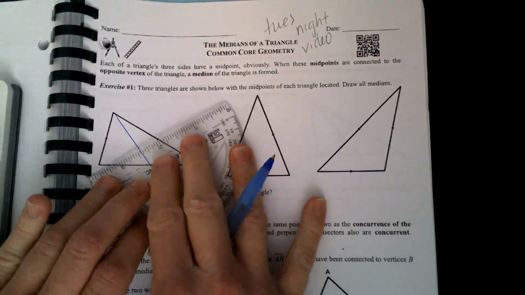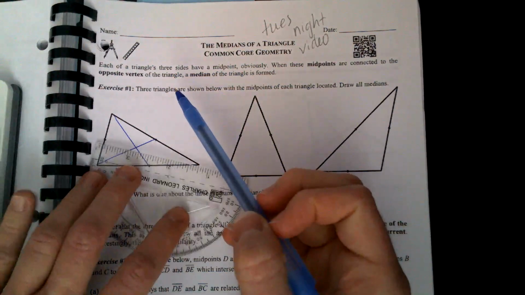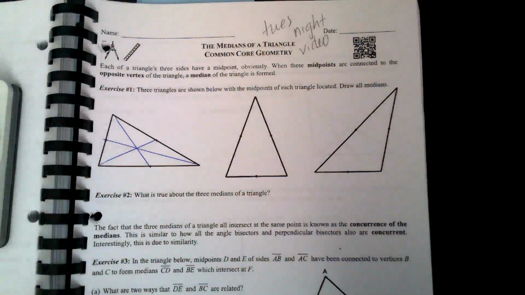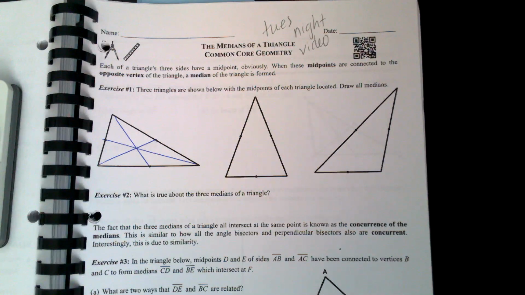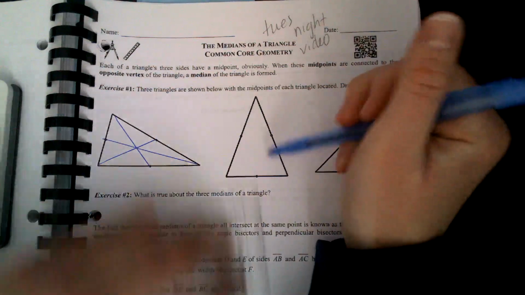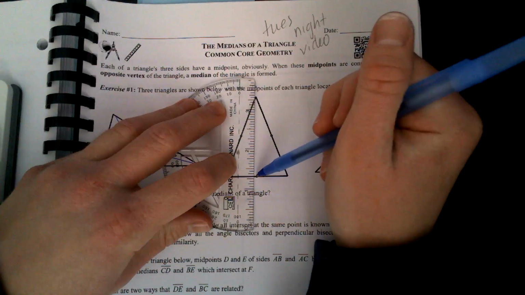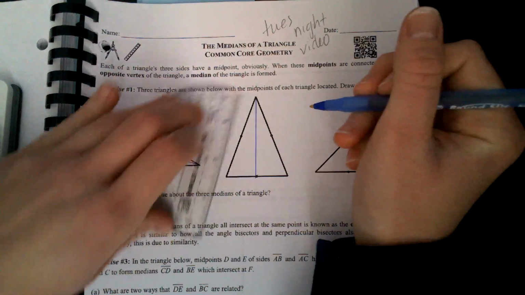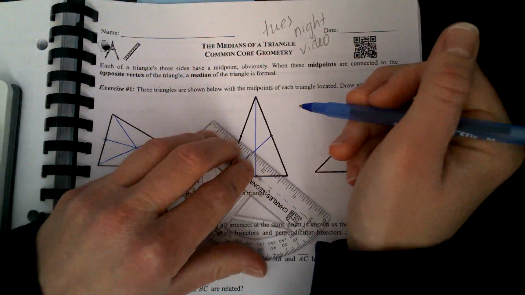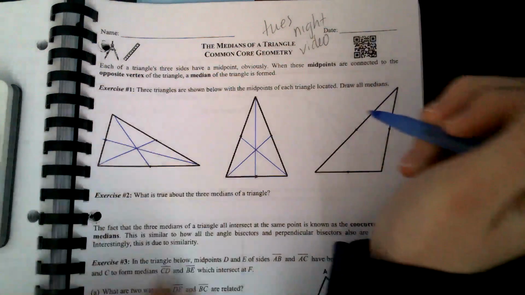is this one. Now, this midpoint connects to this vertex like that. And then there's another midpoint on this side, which gets drawn here. Okay. This triangle, the midpoint is here. So this one gets drawn like that. This one gets drawn like that. And then this one gets drawn like this.